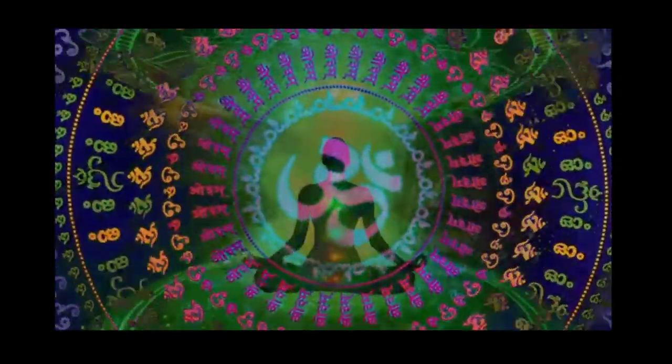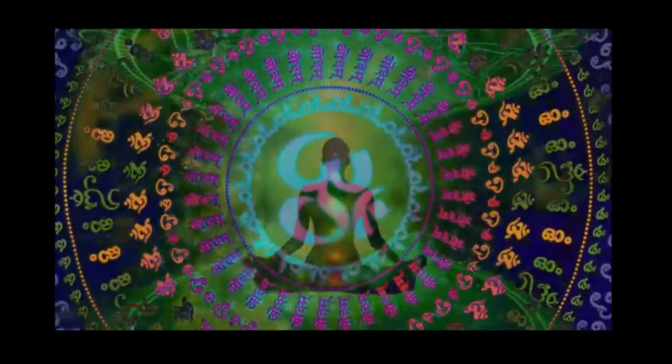Desmosomes, also called anchoring junctions, function like rivets, fastening cells together into strong sheets. Intermediate filaments, made of the sturdy protein keratin, reinforce desmosomes.